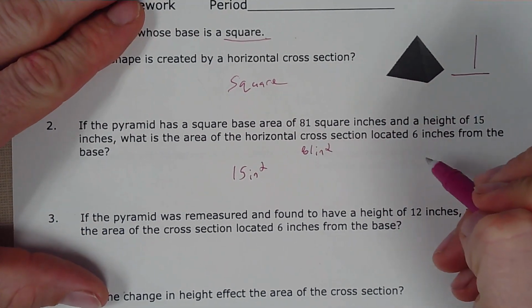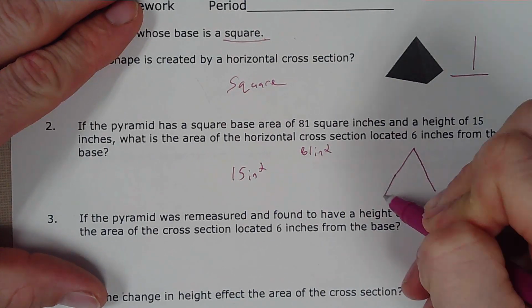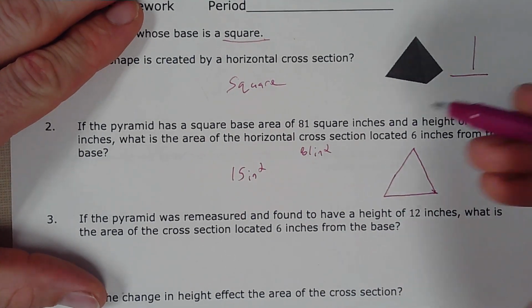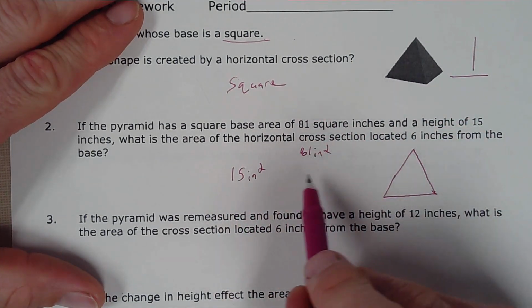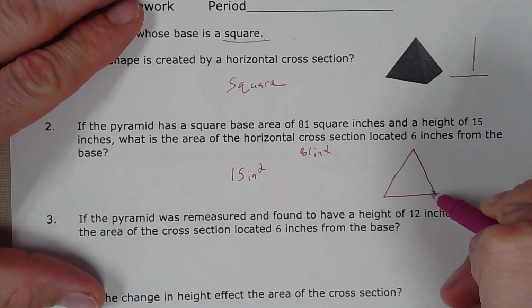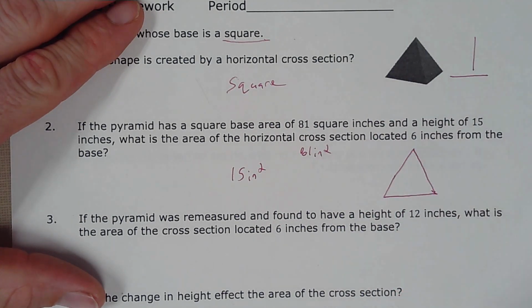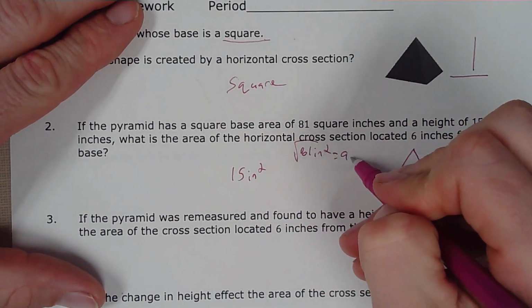All right, so this is a similar triangle question. The base is a square of 81, which means the square root of 81 is 9 inches.